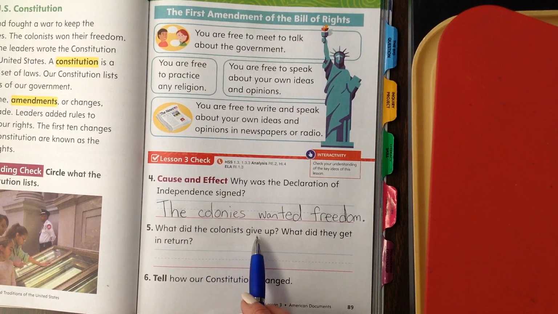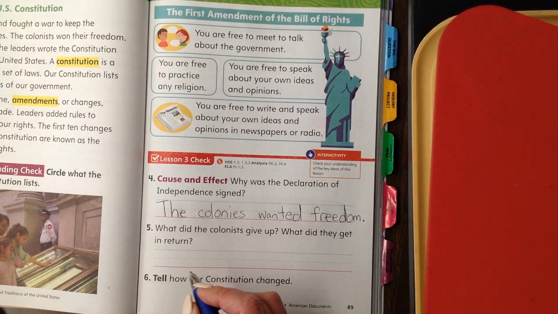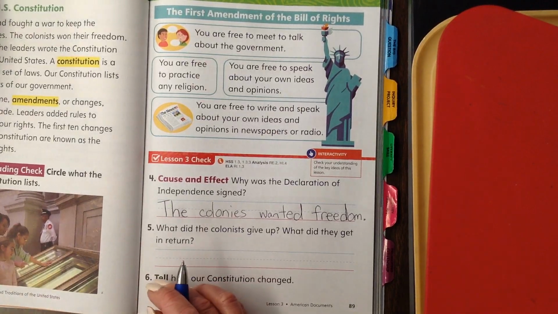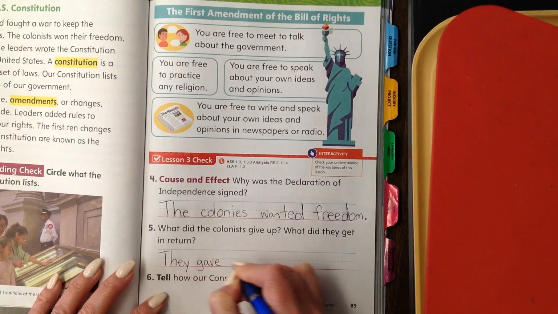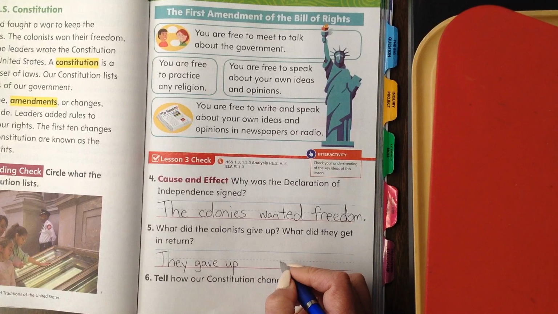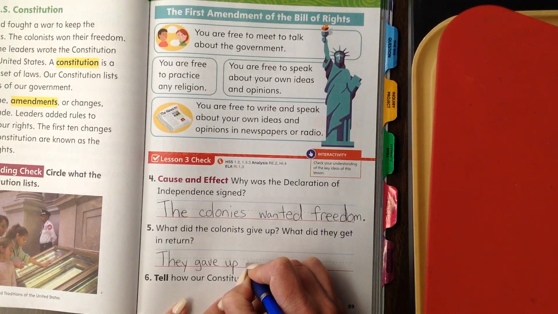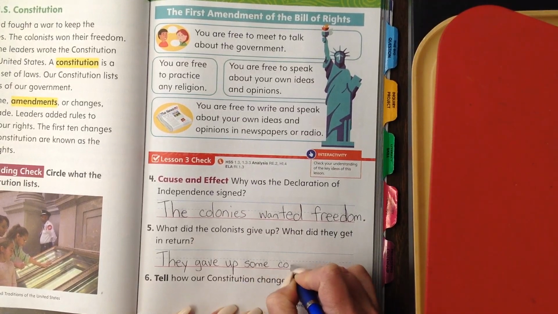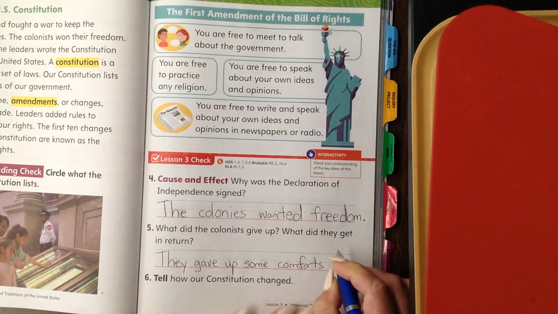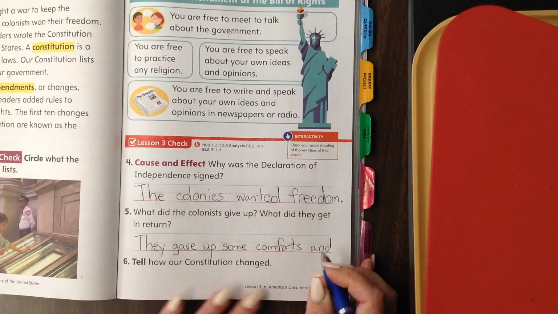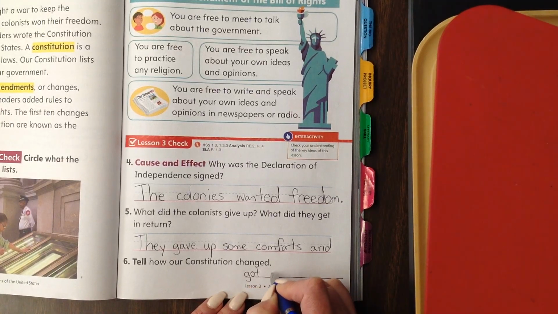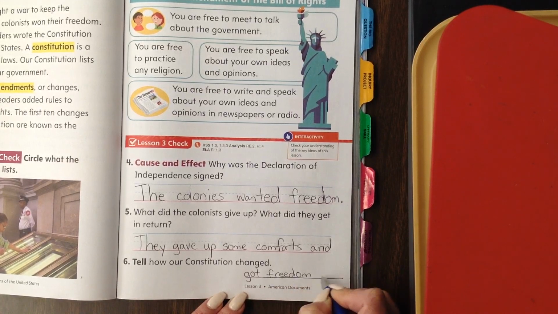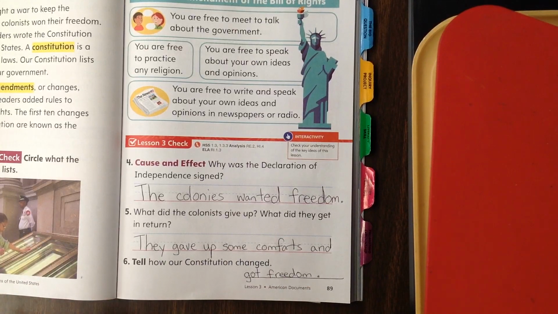comforts. You know, there were some things that they had to give up, and then what did they get in return? So they gave up comfortable things, okay? Because there were some things that they would get from England that England would ship to them. We'll put some comforts. And we'll say and then we will have to just make our own little line underneath here. And what did they get in return? They got freedom. Part of the giving up of comforts was that they had to fight in the war, okay? And, yeah. All right, I think that's it.